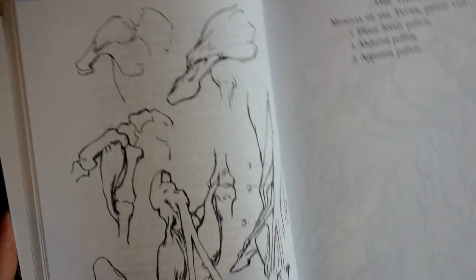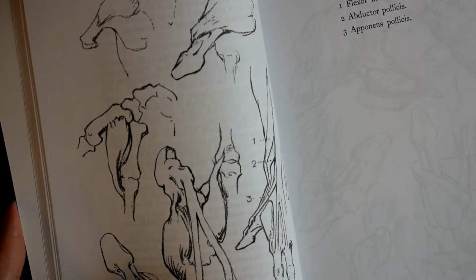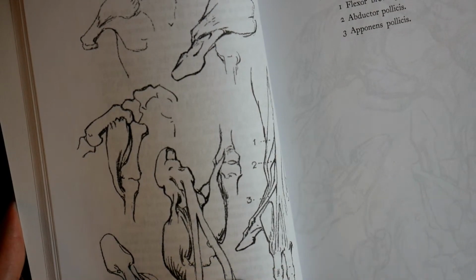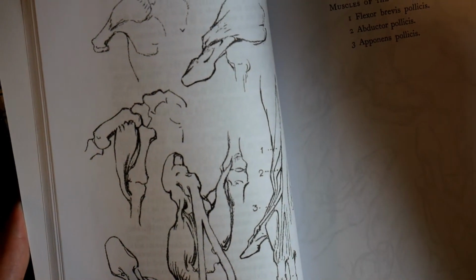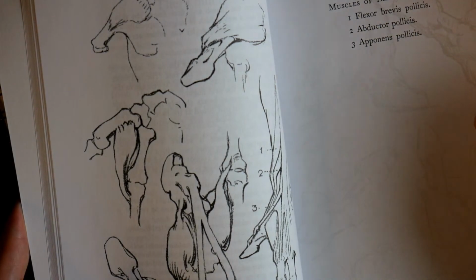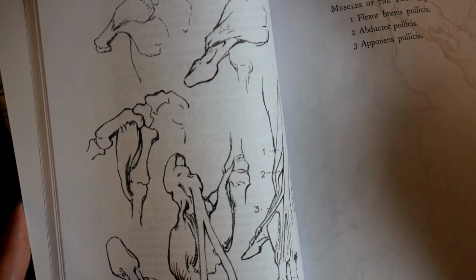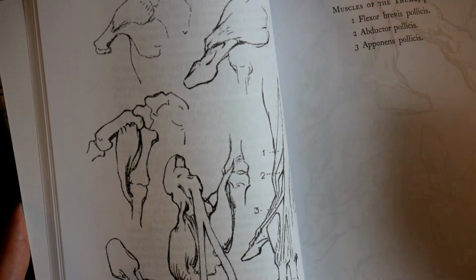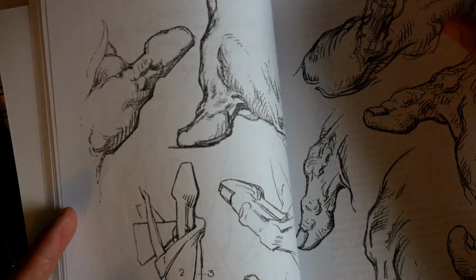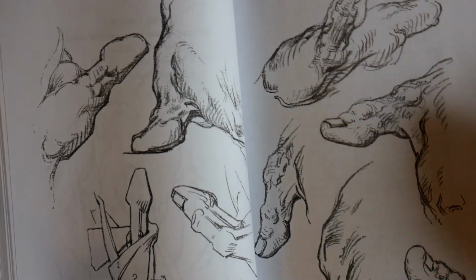And see, these are what I like too. I like specific studies. I do this a lot. Like if there's a certain part I'm struggling with, I'm breaking down just that area over and over again so I can hopefully figure it out. Sometimes I get it, sometimes I don't, but I at least try. I'm very dedicated to trying to figure this stuff out. But yeah, he showcases that really well.